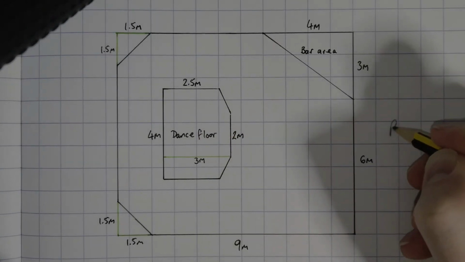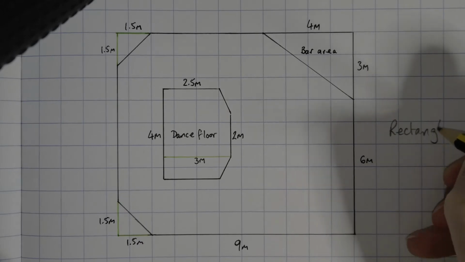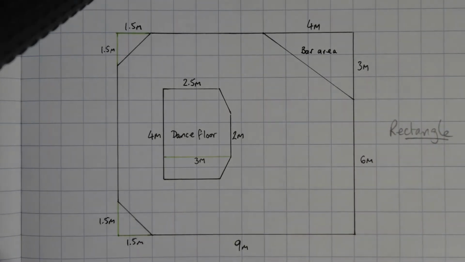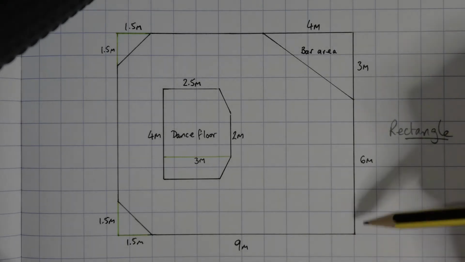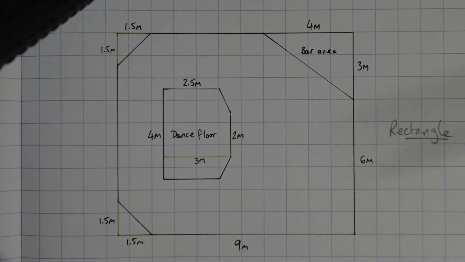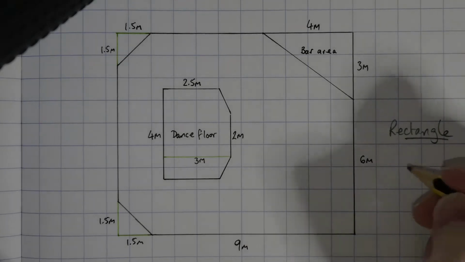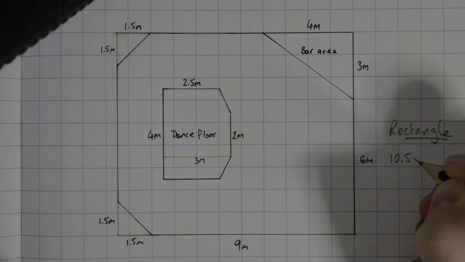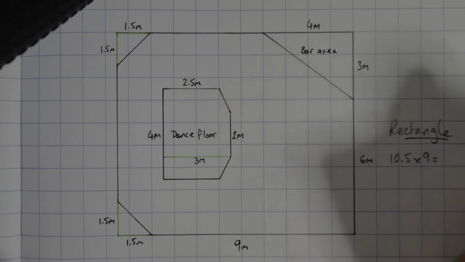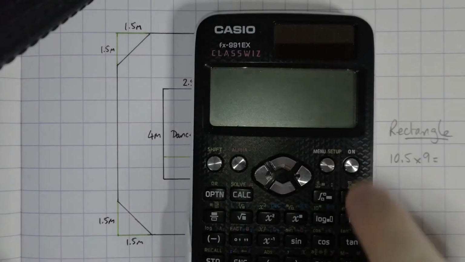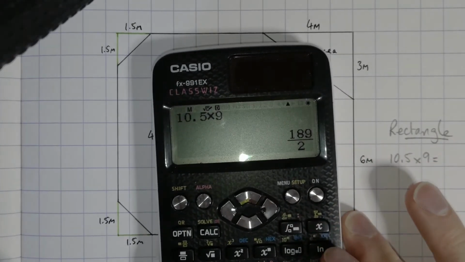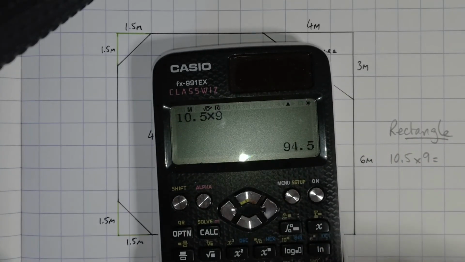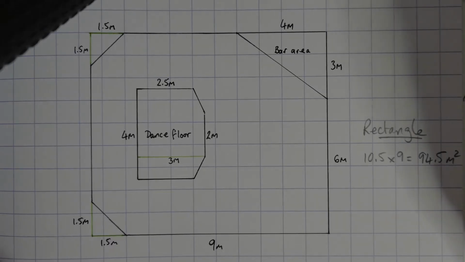Okay, so the area of the rectangle then, the whole rectangle that fits around it, that is along here, that's 10.5 for a base, because it's 9 plus 1.5, and it's a height of 9. 3 plus 6 is 9. So for the rectangle, I surely need 10.5 multiplied by 9. And calculator is giving me this, 94.5. I now need to start taking off bits.